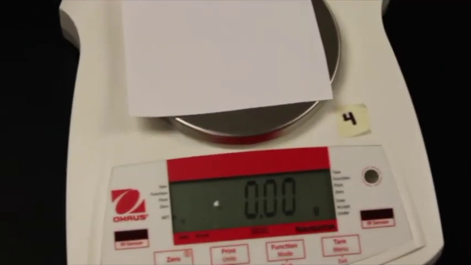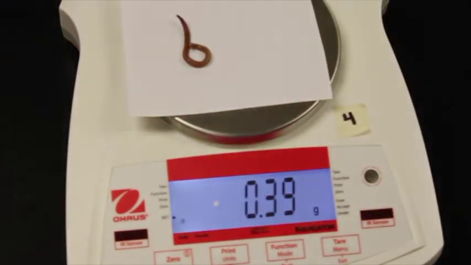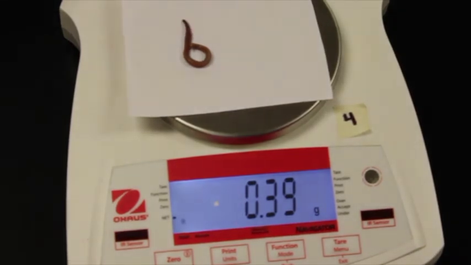Now I need to get the mass of the worm. So our scale is zeroed. And we basically just take that worm, put it on there, and then you can get the mass of the worm.